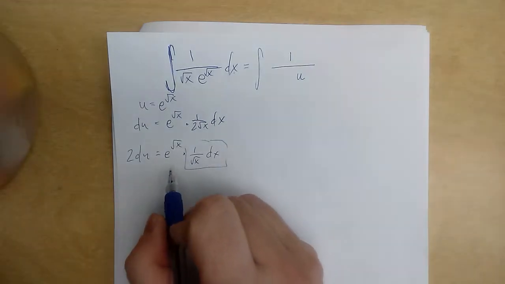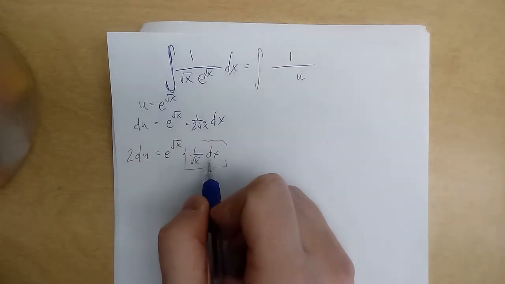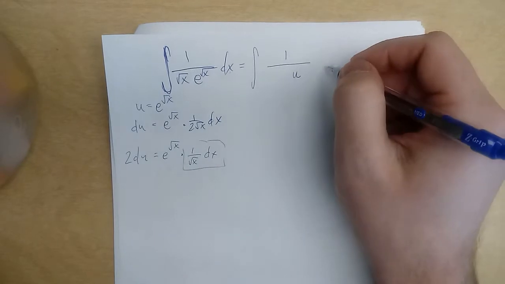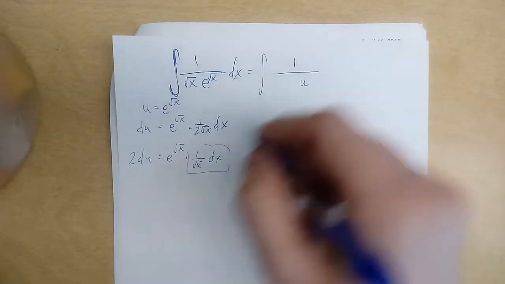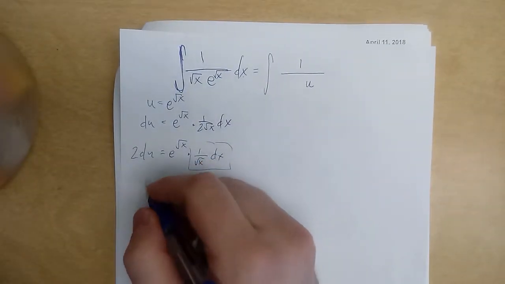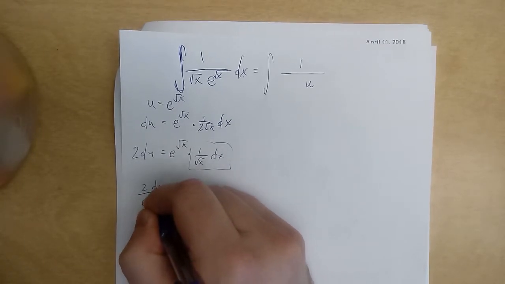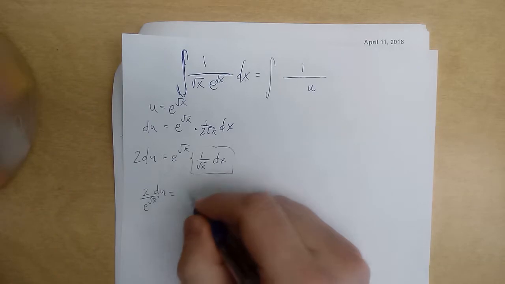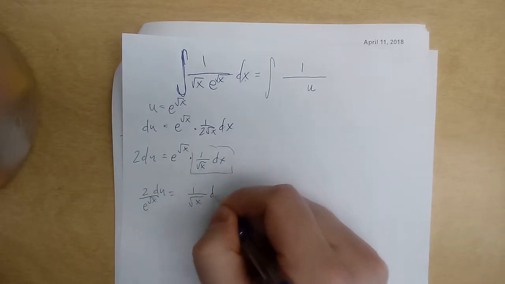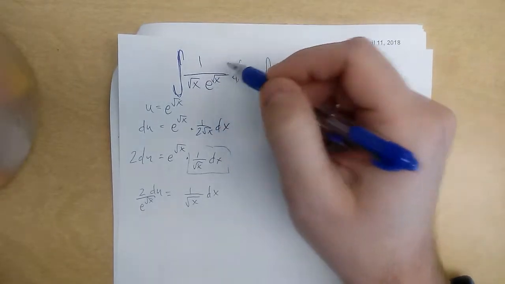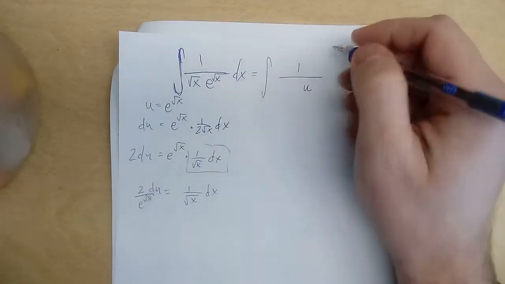So what if, to get this, because I have 1 over radical x dx, I have the u. Let's divide both sides by e to the radical x and get 2 du over e to the radical x is equal to 1 over radical x dx. So now that I have 1 over radical x dx, I can replace that with this.